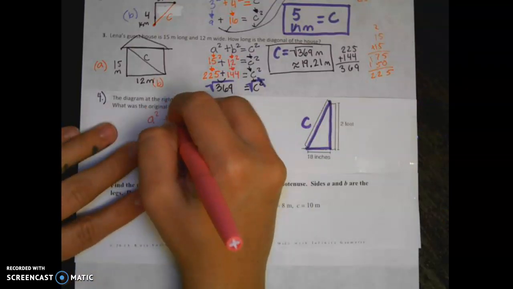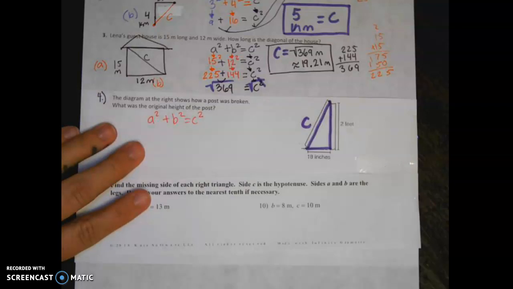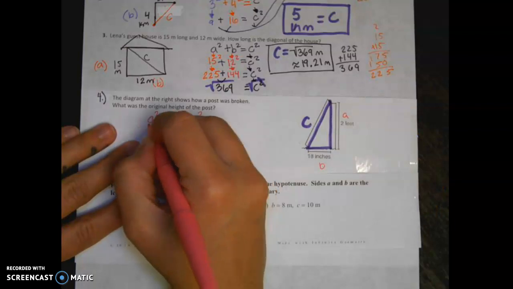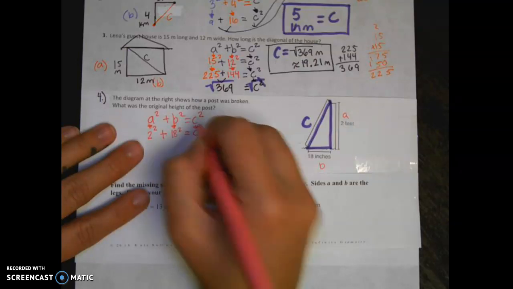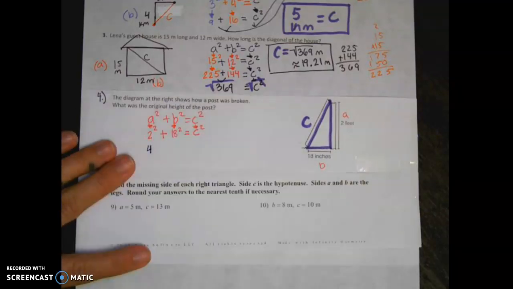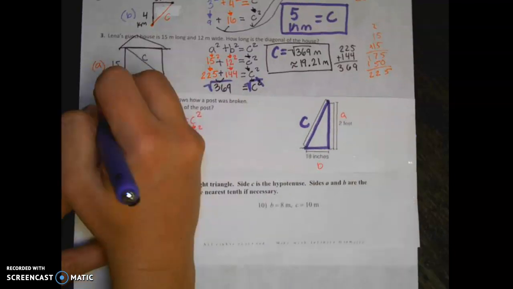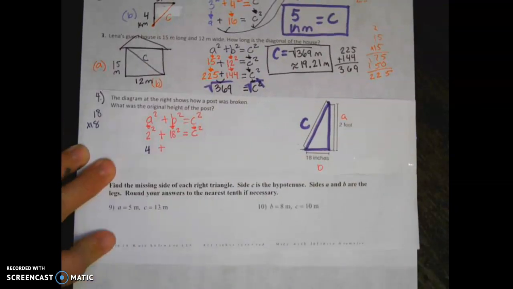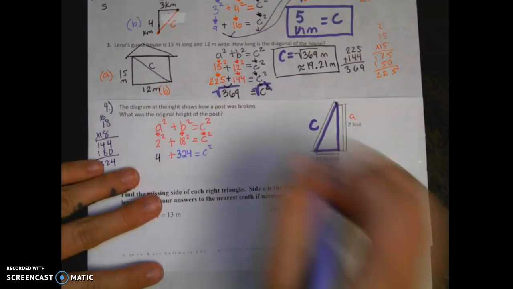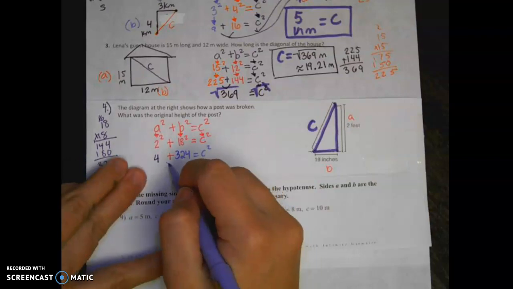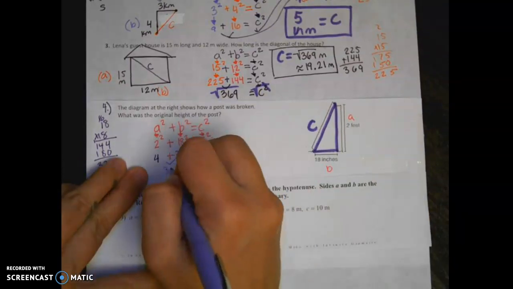So I have A squared plus B squared equals C squared. I'm going to make A my 2 and B my 18. So I have 2 squared plus 18 squared equals some C squared. So I don't know what that is. But I know that 2 squared is 4. And I know 18 times 18. Let's figure that out, shall we? So take a second and figure it out. All right, did you get 324? Perfect. So again, add your 4 and 324, and you're going to get 328.